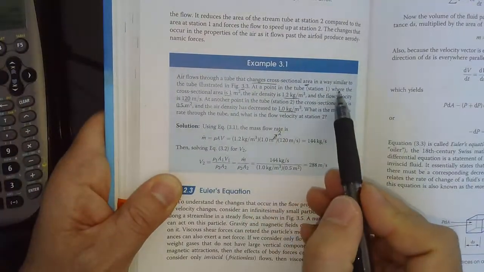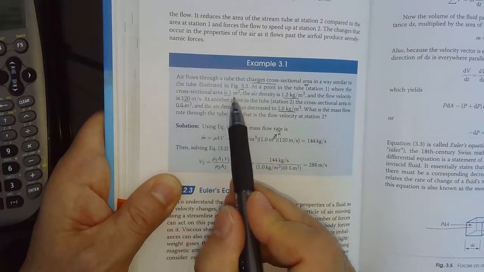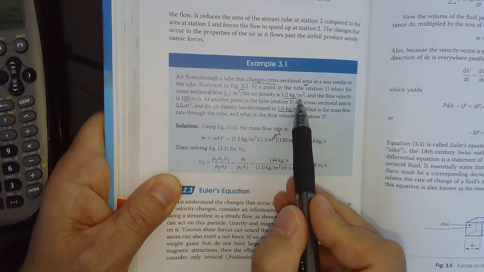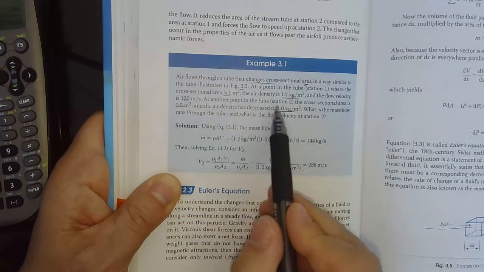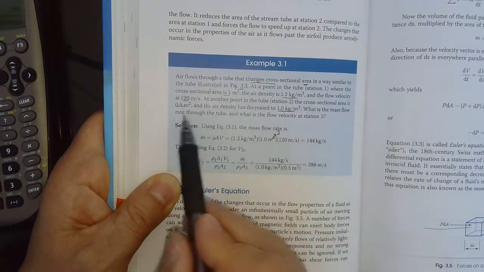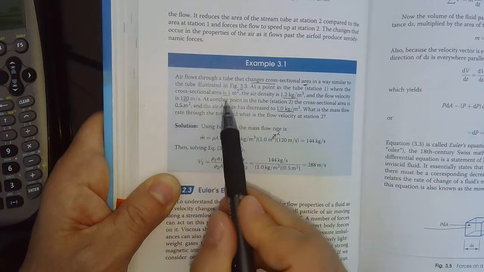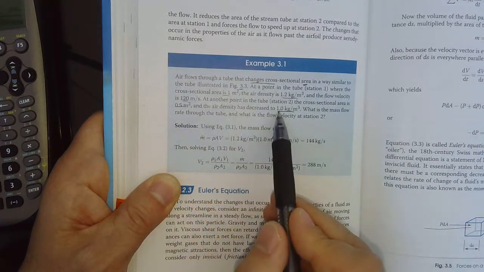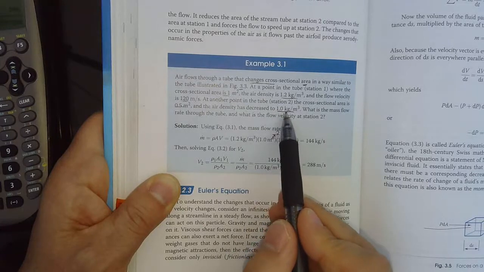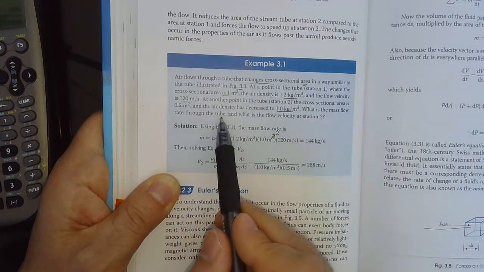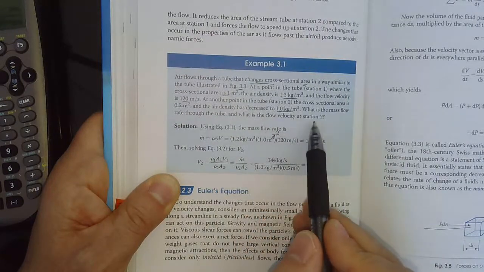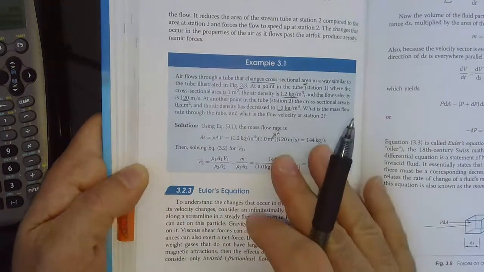At a point in the tube, station 1, where the cross-sectional area is 1 meter squared, the density is 1.2 kilograms per meter cubed, and the flow velocity is 120 meters per second. At another point, station 2, the cross-sectional area is 0.5, which is smaller than the original, and the air density has decreased to 1 kilogram per meter cubed. It's asking us to find the mass flow rate through the tube and what is the velocity at station 2. This is what we call a well-defined problem.